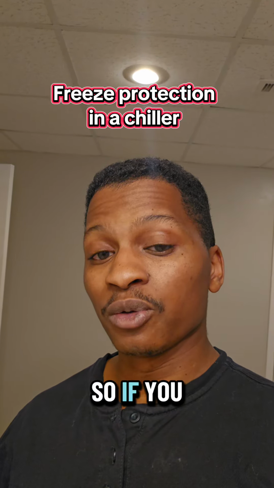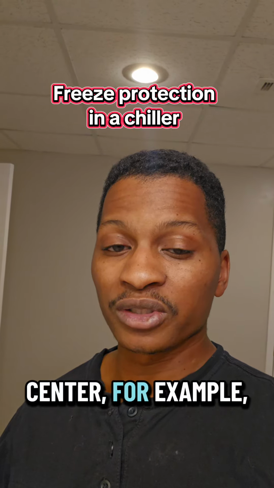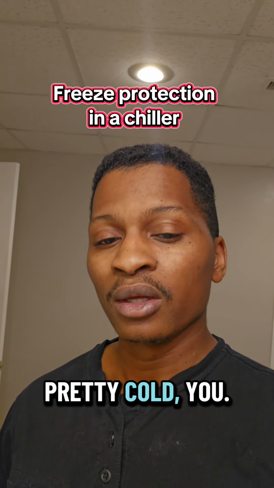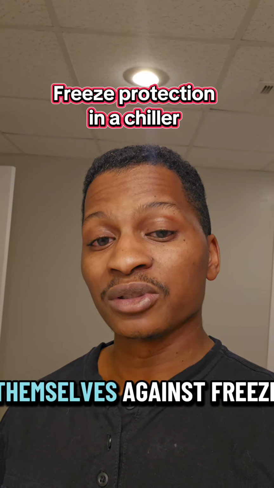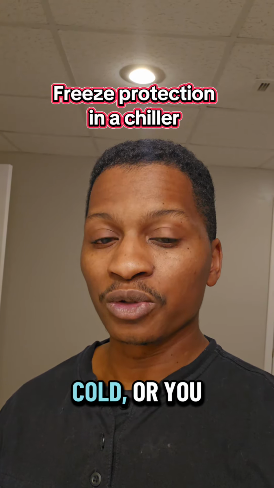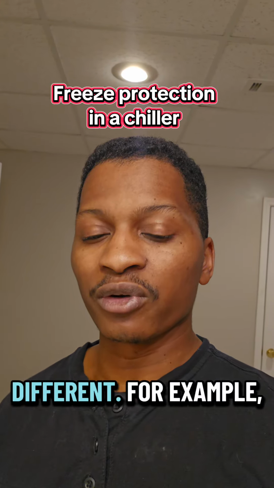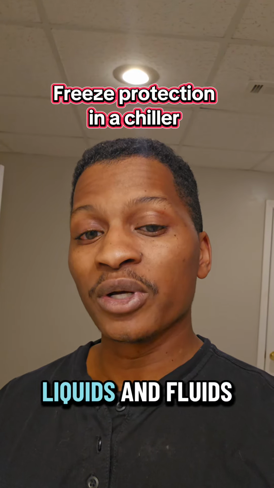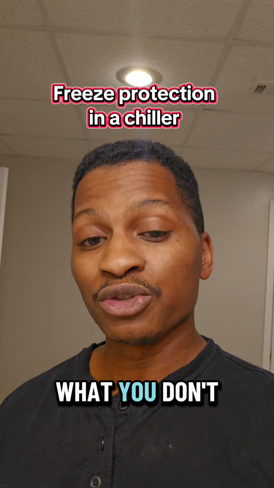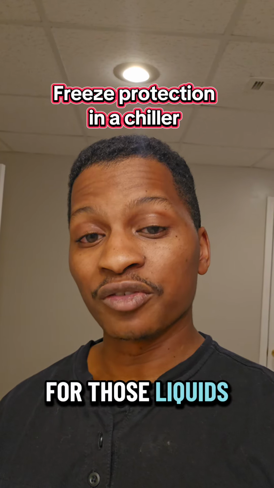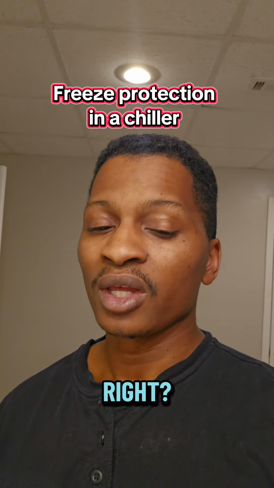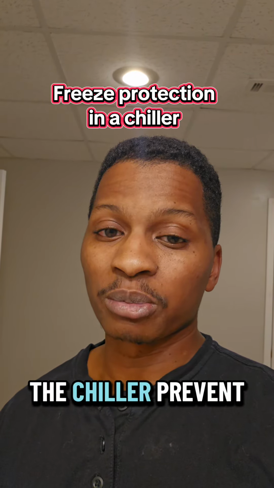If you install chillers, if your data center, for example, has chillers in an environment where it actually gets pretty cold, your chiller is going to have to protect itself against freezing. As it gets cold, or you have chilled water going through a chiller, and you may have glycol or other liquids and fluids in the chiller, what you don't want to happen is for those liquids to freeze, because obviously that's not a good day. So how does the chiller prevent this from happening?